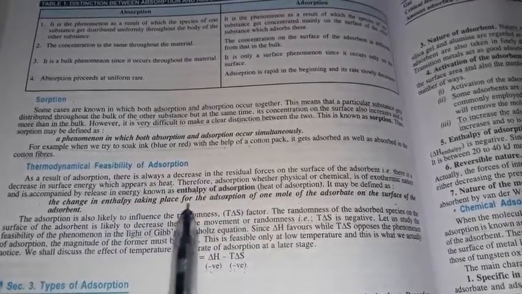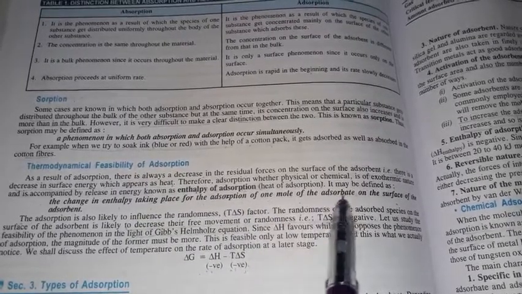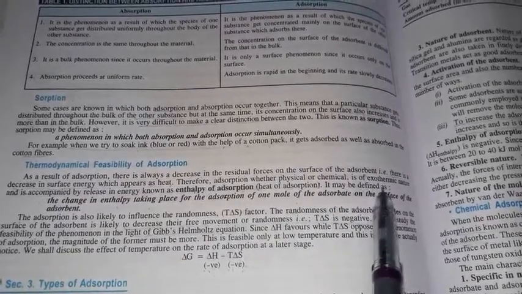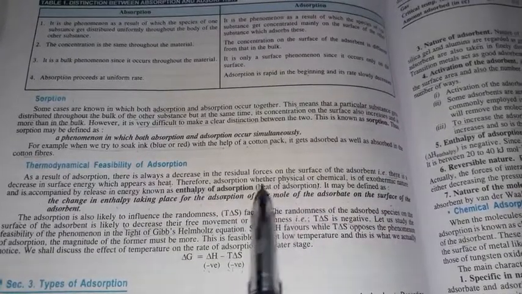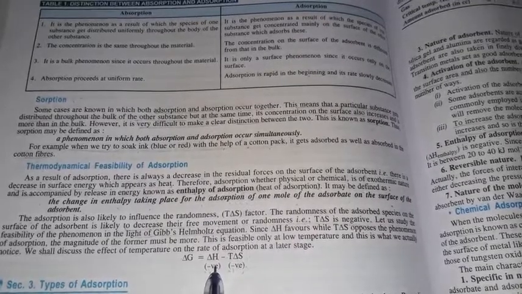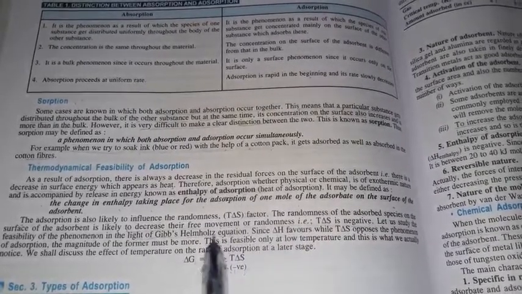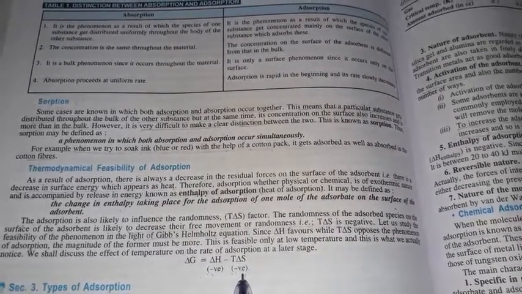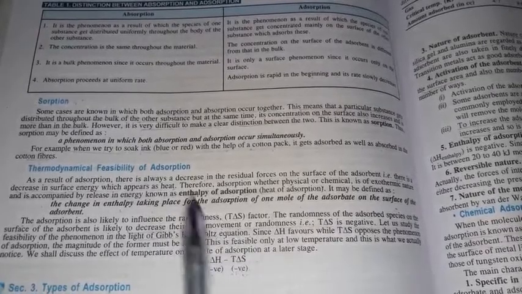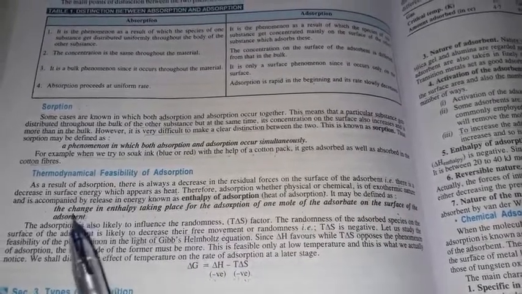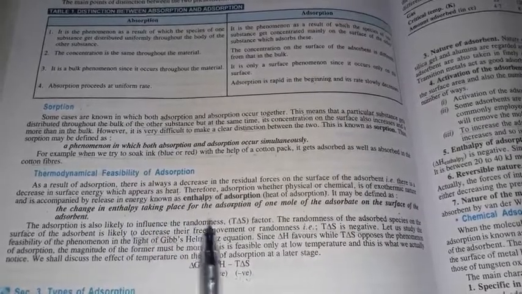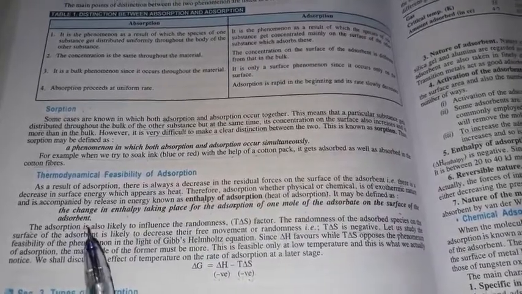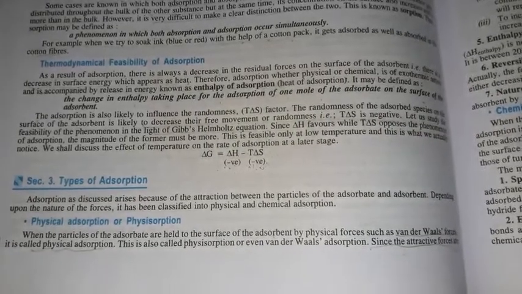The change in enthalpy takes place for the adsorption of 1 mole of adsorbate on the surface of the adsorbent. Here the change in enthalpy is exothermic, meaning energy is released, so there is a negative sign. This means entropy decreases, so delta G is equal to 0. Next is the types of adsorption.